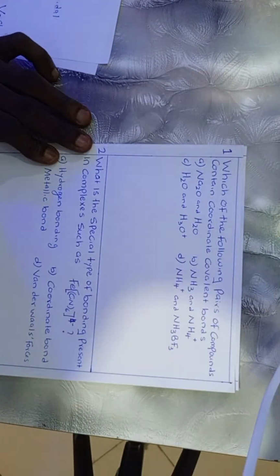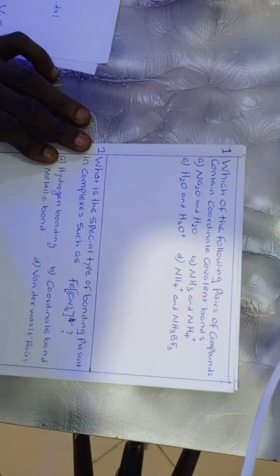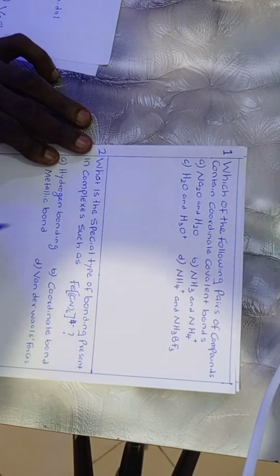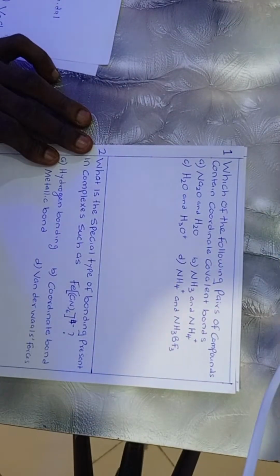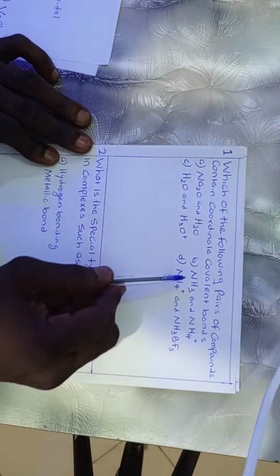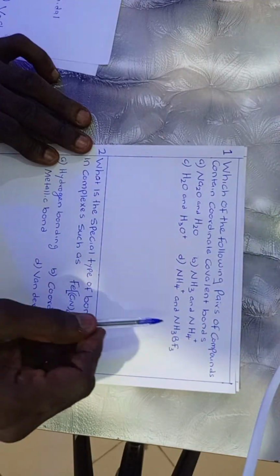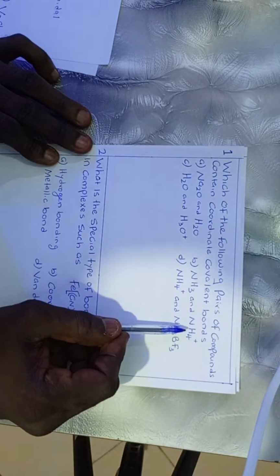Now, in typical exam situations, questions like this can be very tricky. This question is tricky because the options are mixed. Option A is not the answer. We all know that one. But option B is mixed because ammonia contains covalent bonds while the ammonium ion contains coordinate covalent bonds.